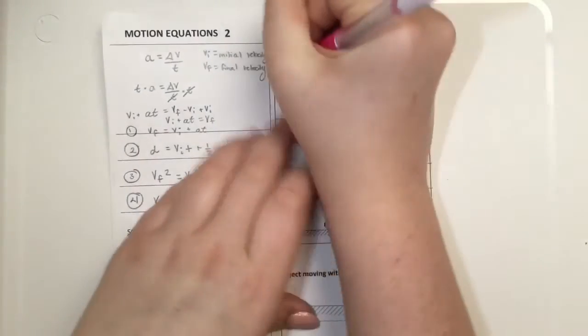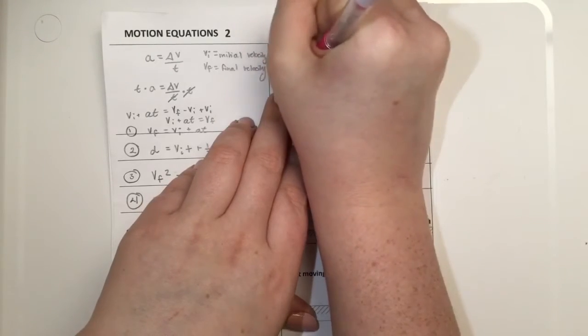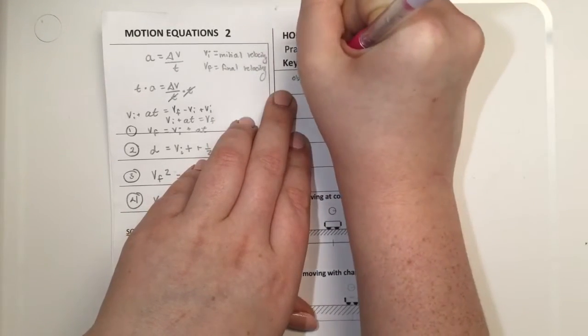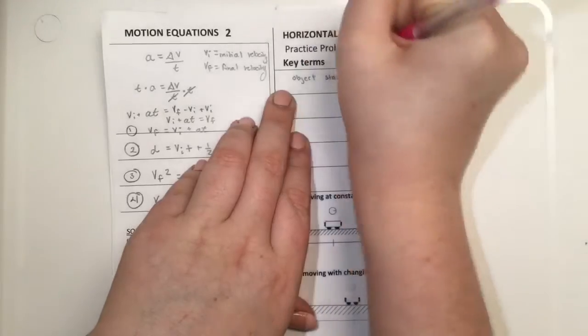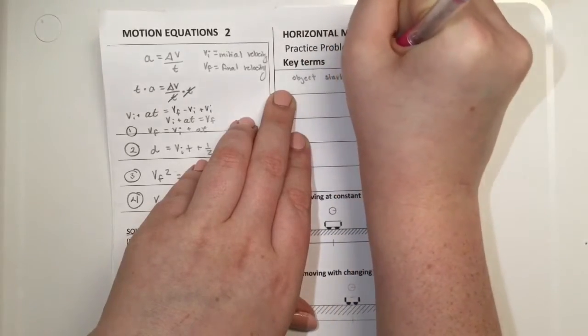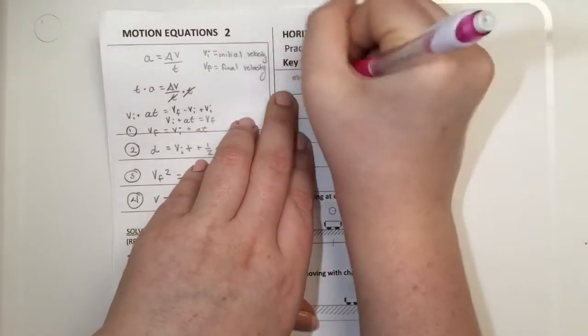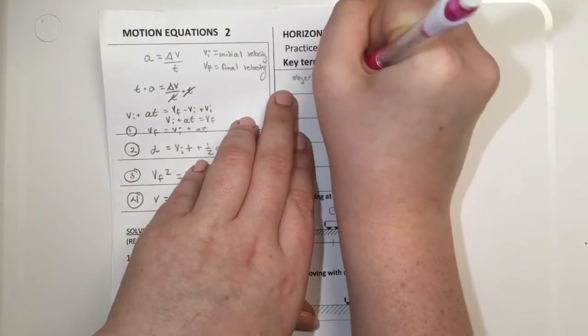If an object starts at rest, the initial velocity will equal 0.